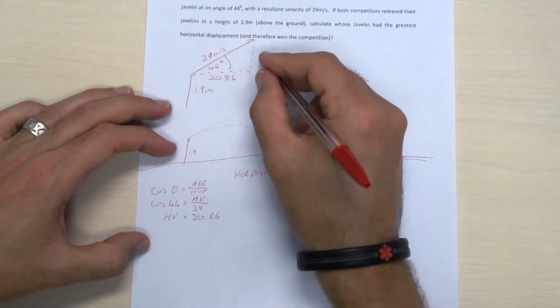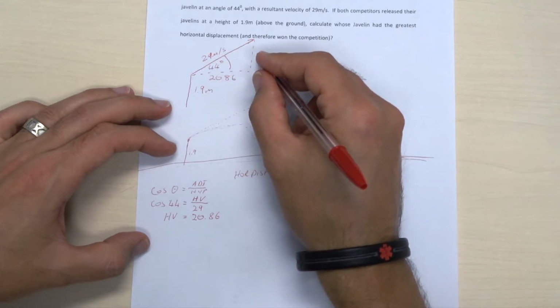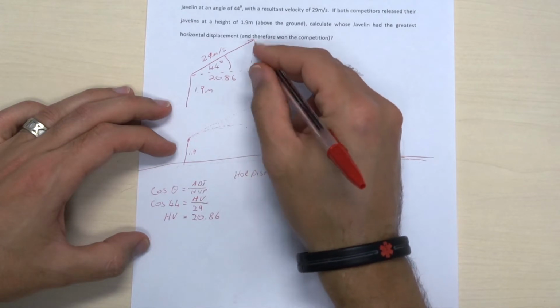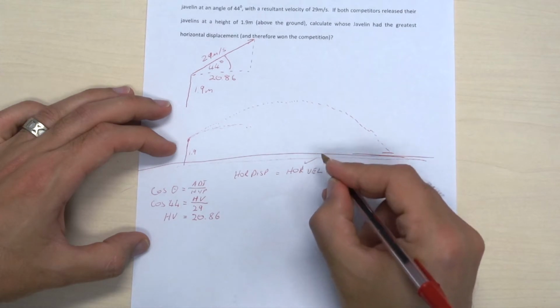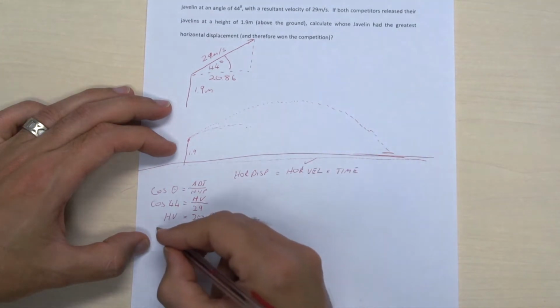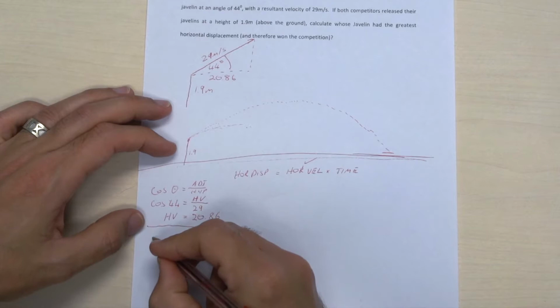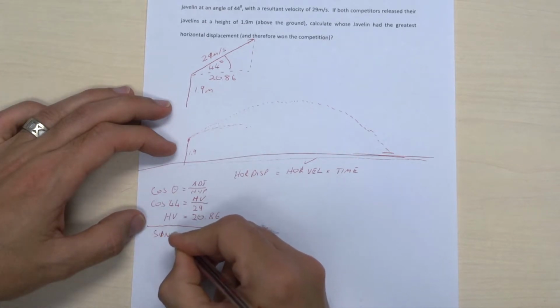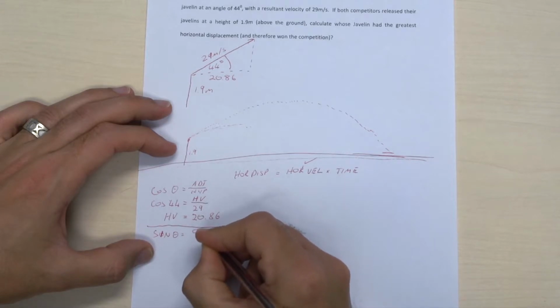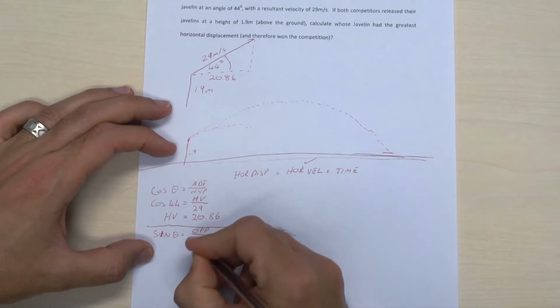Now obviously the vertical velocity is going to be very similar to that because this is close to 45, but it's not exactly 45, so it's slightly different, and we're going to need this vertical velocity to get time in the air. We already have horizontal velocity ticked off, which is fantastic, but to get vertical velocity we're going to use SOHCAHTOA, in particular sine of an angle equals opposite over hypotenuse.